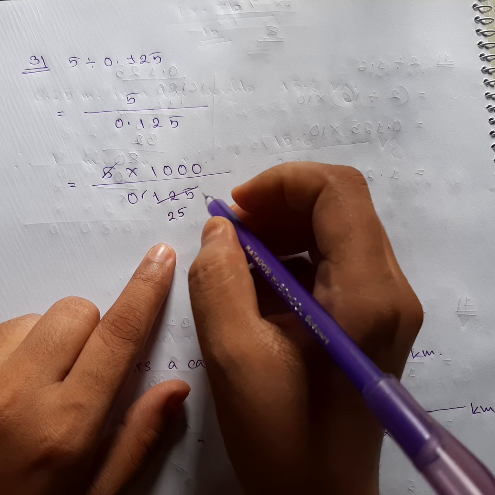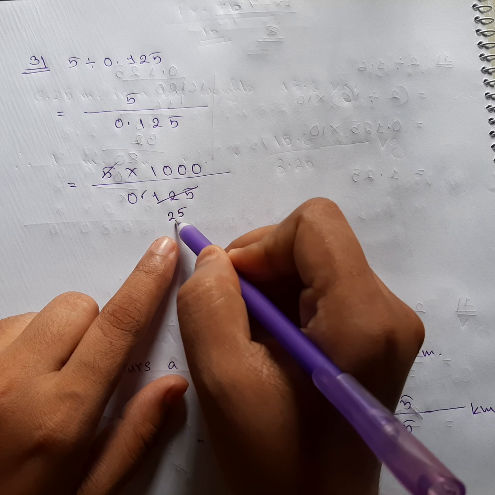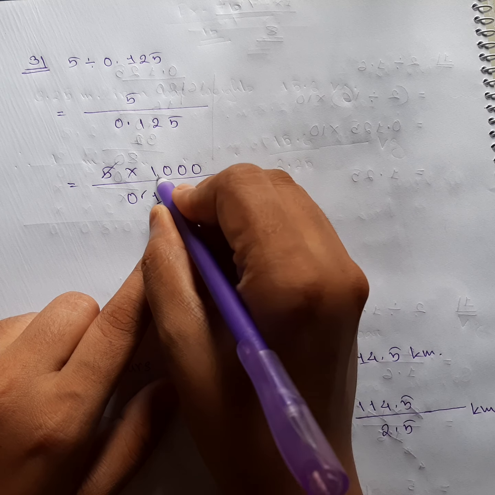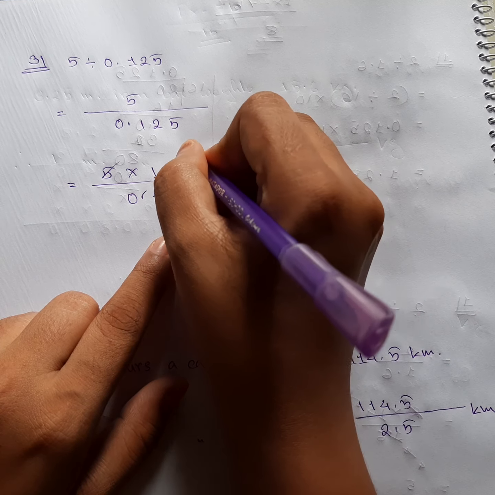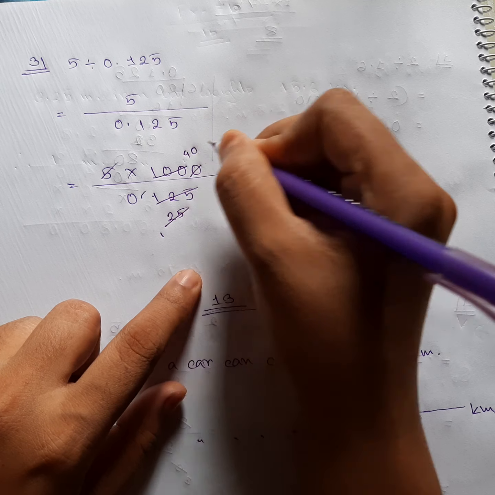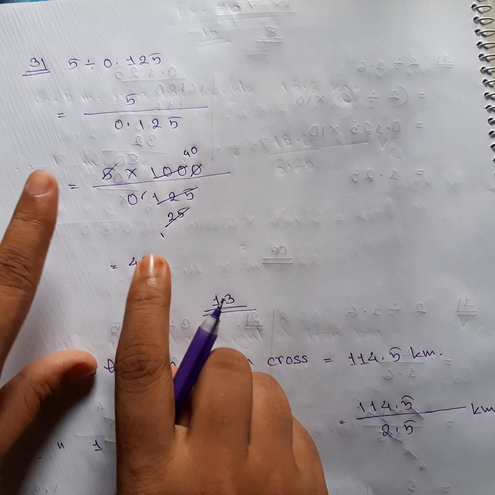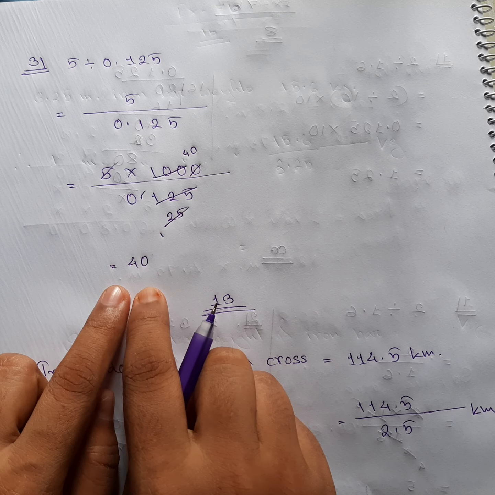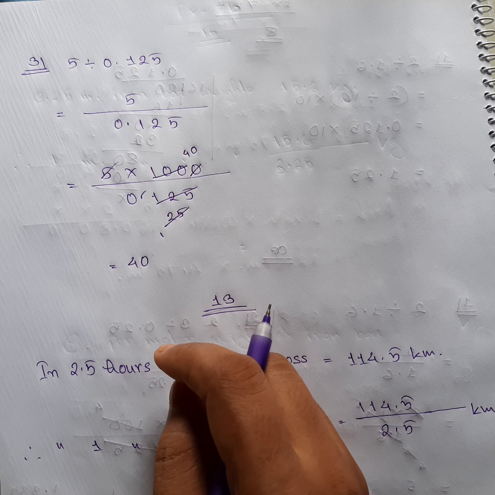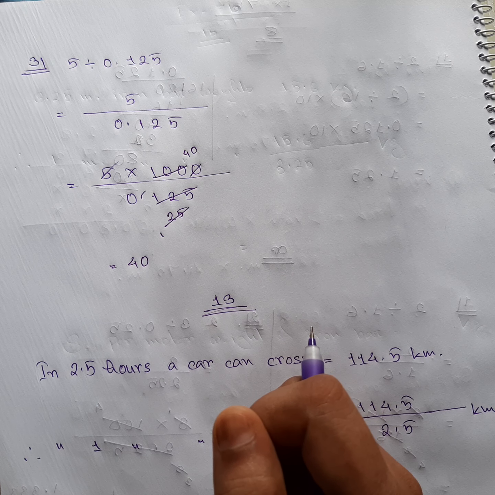Let me explain a small thing. We know that we can cut down 100 with 25, right? So I'm going to cut down my 100 over here, write down 4, then cut down this 0 and put it over here. So our answer is simply 40 by 1, which is 40. Remember small things like this, because it will be pretty easy if you work like this.